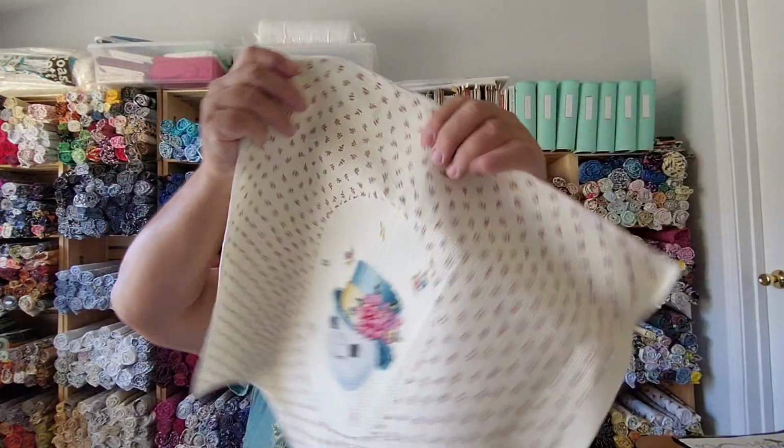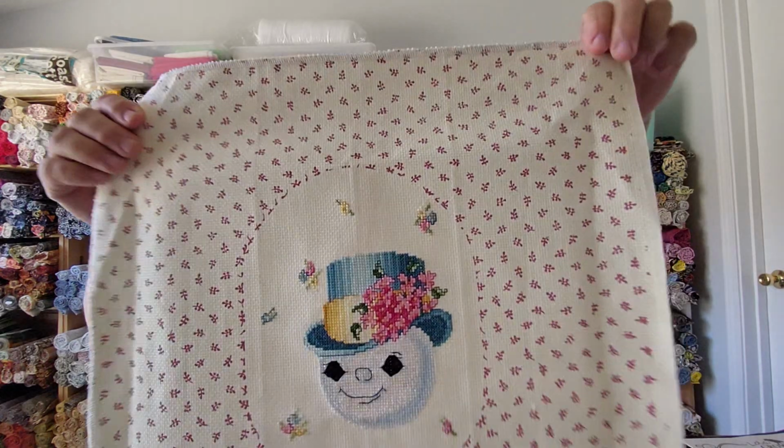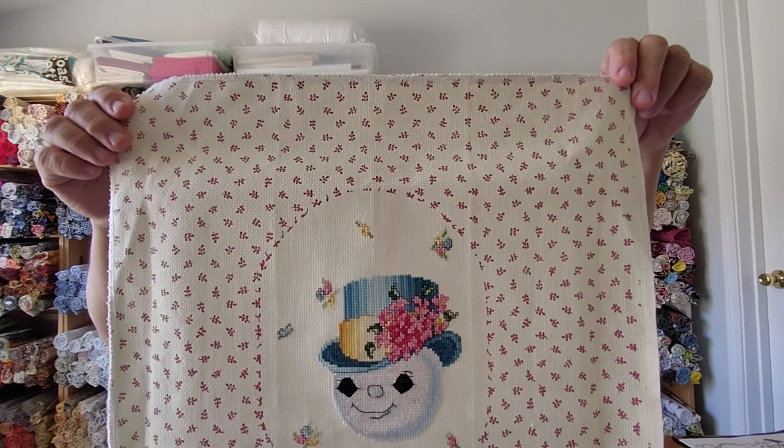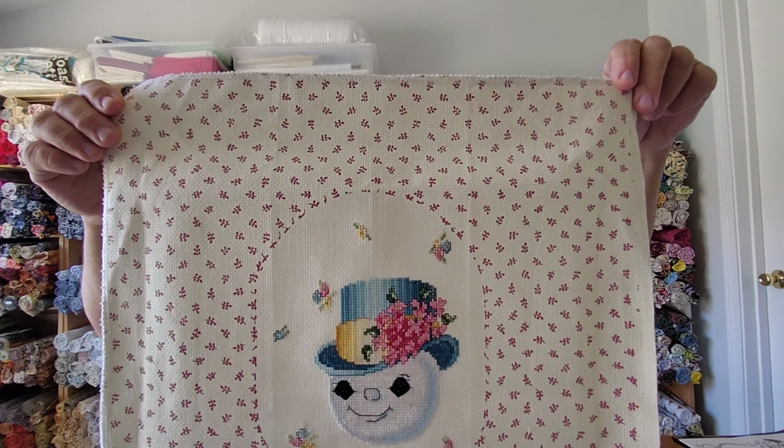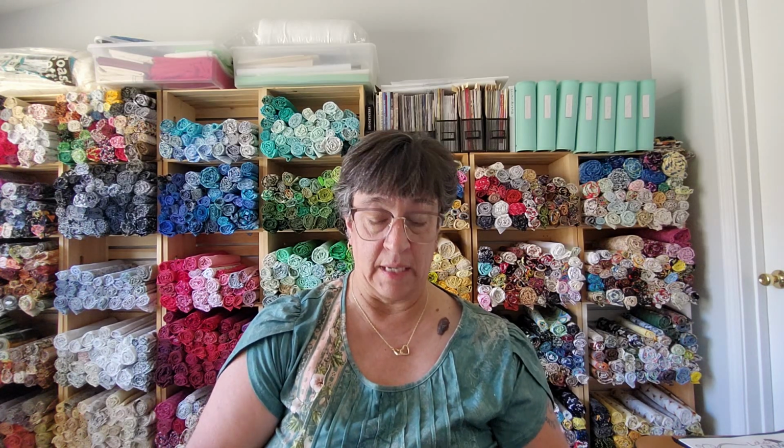Now, I did not put all of the flowers around the outside. I just didn't care for them that much. They just didn't add a whole lot to the overall finish. So I just did a few and then let it go. And I don't think I'll get it finished before I leave for my trip, but it will be finished in an envelope pillow that will be similar to the ones that I've already done.